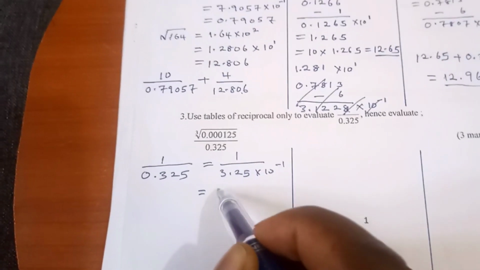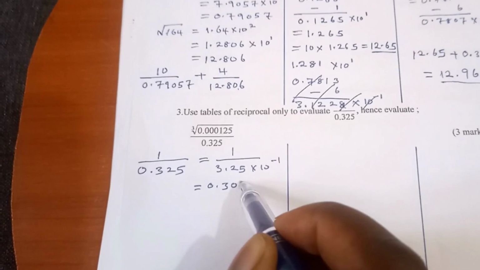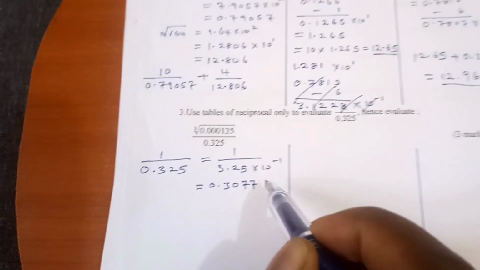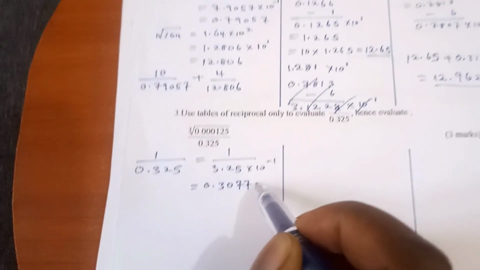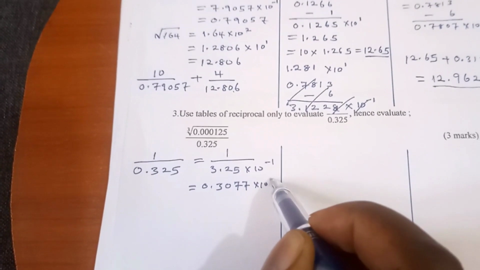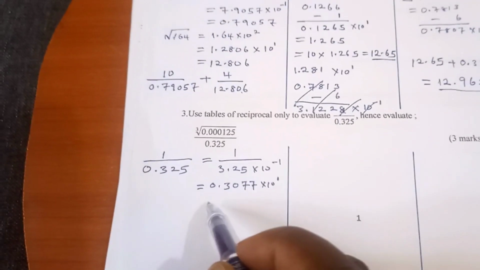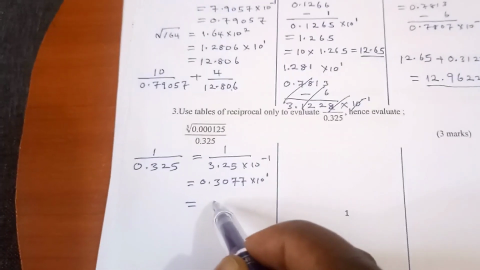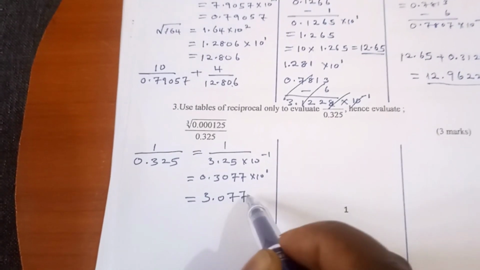So the reciprocal from the table, the reciprocal of 3.25, we'll get this as 0.3077, multiplied by the reciprocal of 10 to power negative 1, which is 10 to power 1. So then this answer therefore will be 3.077.